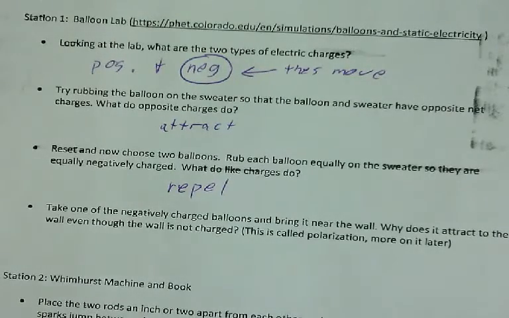The wall's neutral. It has the same number of protons and electrons. Why does the balloon attract to the wall? I said because the balloons are attached and one of the balloons is under direct contact with a charged object. Okay, so one's attracted to the sweater, it's going to repel the other one. But what's going on with the wall business?